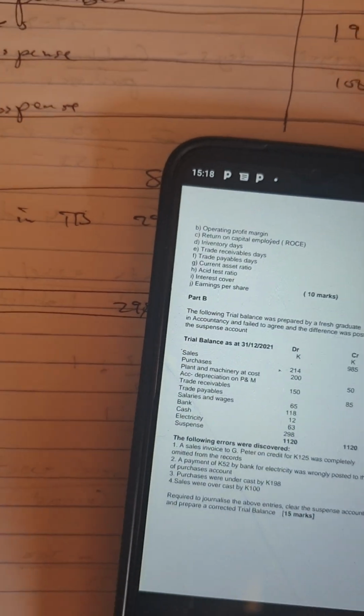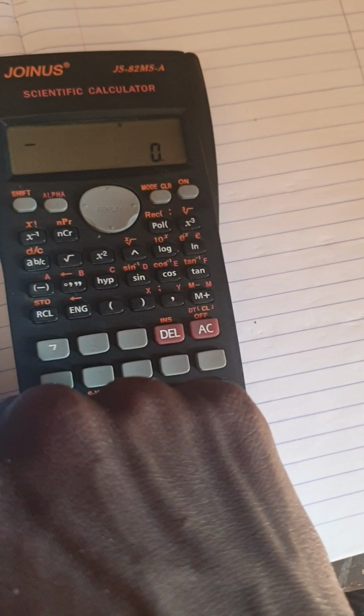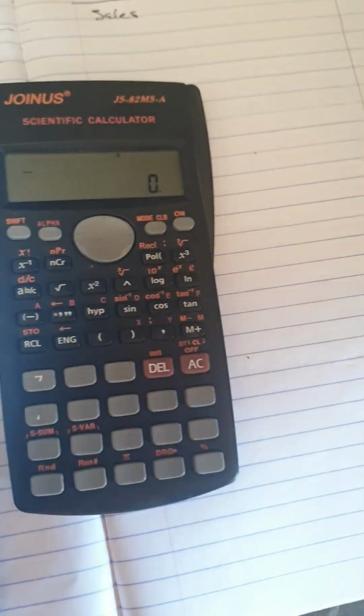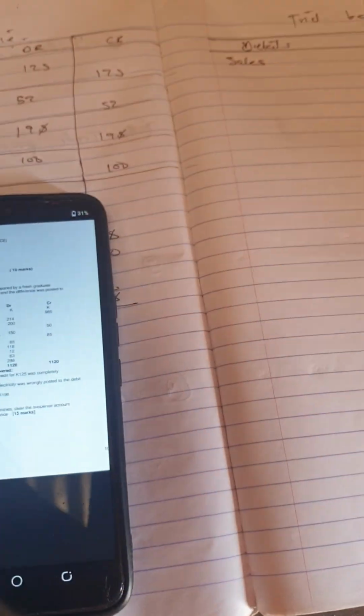So we're going to remove that overcast of 100. From the 985, we're going to remove the 100, which simply means we have sales of 885. 985 minus 100 is 885, and sales is a credit entry, so we'll write it that way. Then next we have purchases, which are 214.